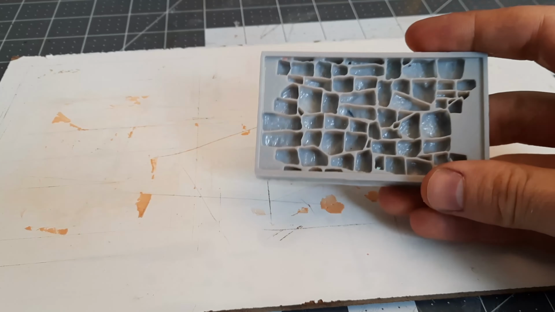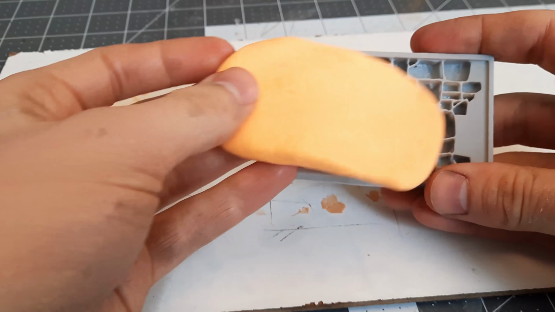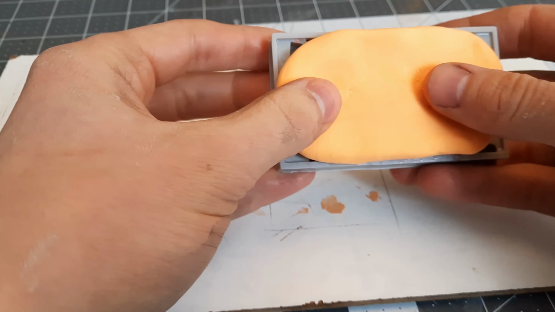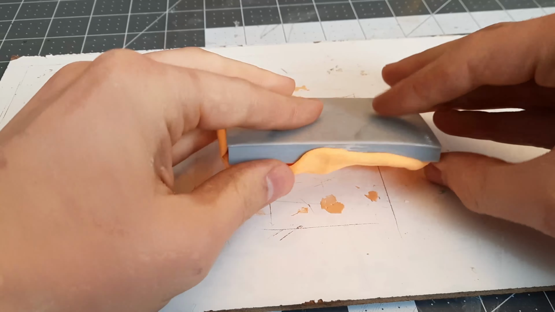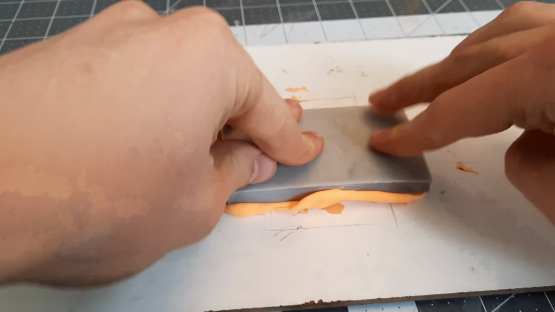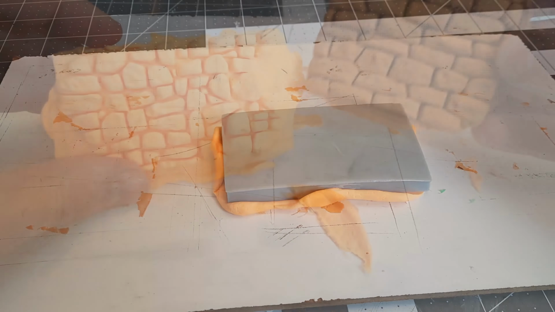To make my final brick texture, I worked some children's foam clay into the mold, which I had pre-treated with some baking release spray. After giving the mold a minute to chill in the freezer, the foam comes out easily from the mold. Once dried, the foam bricks are then easily trimmed and shaped by scissors or an X-Acto knife.